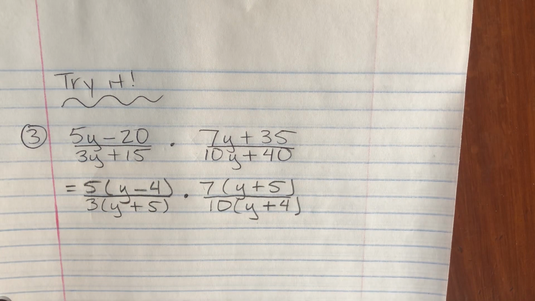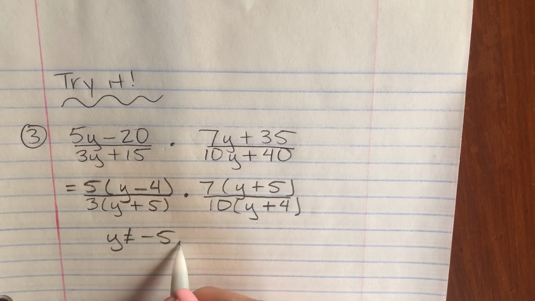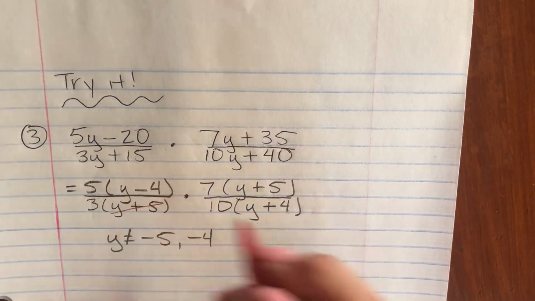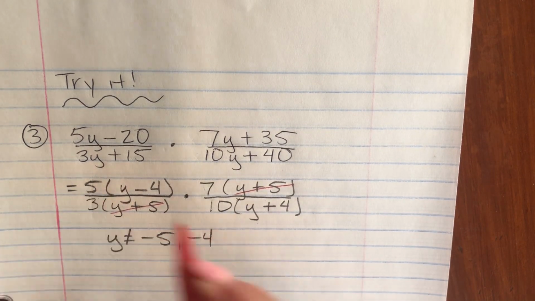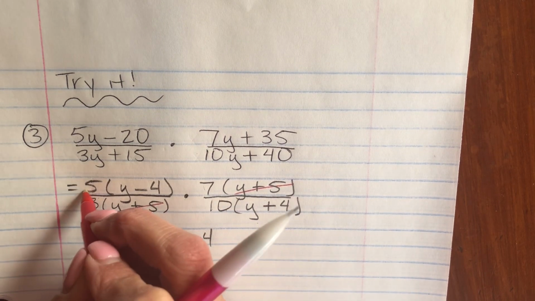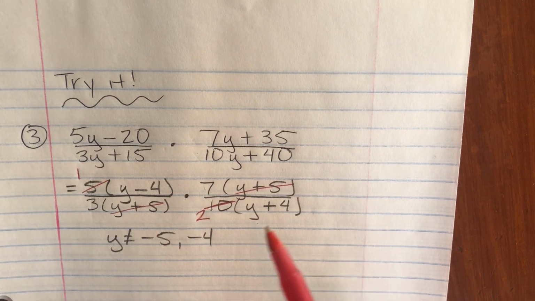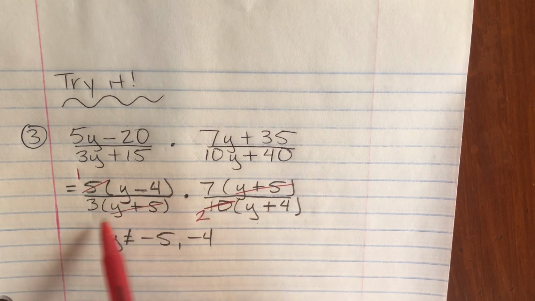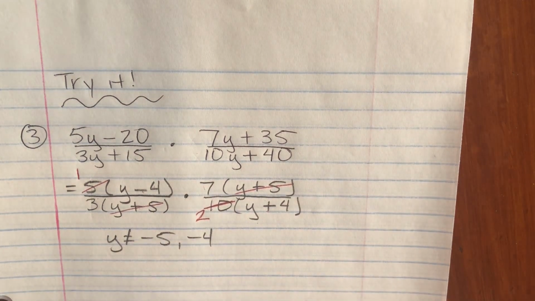All right. Now I'm going to find the domain. I'm going to look at the denominator. And I see that y cannot be -5 or -4. And I'll simplify it down. Also, you could do the 5 and the 10 here. So I can reduce that, becomes a 1. That becomes a 2 there. Those have different signs, so I can't cancel those out. 3 and 7 can't cancel out. 7 and 2 can't reduce at all either.